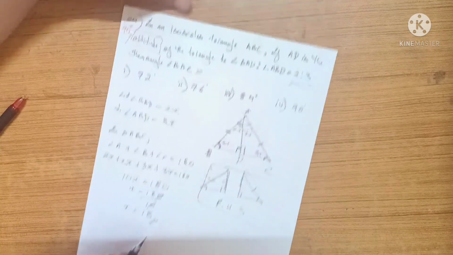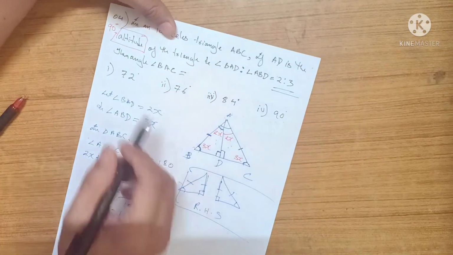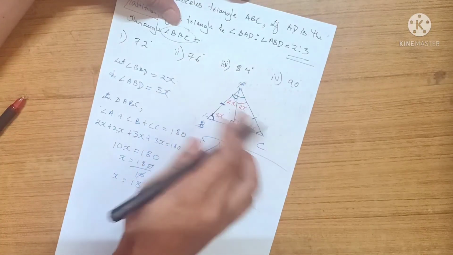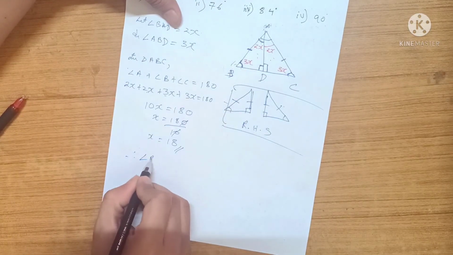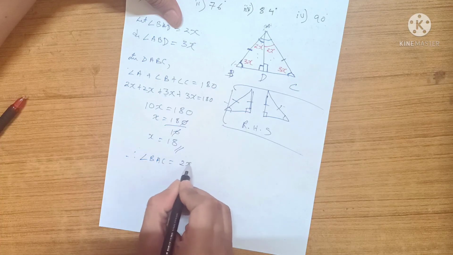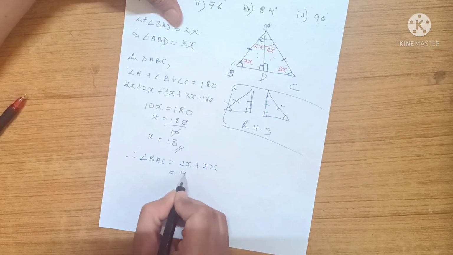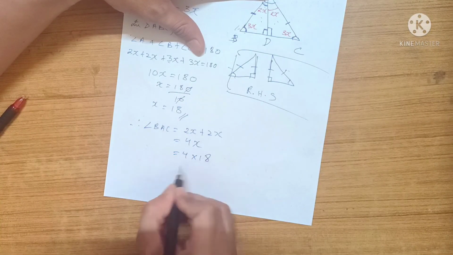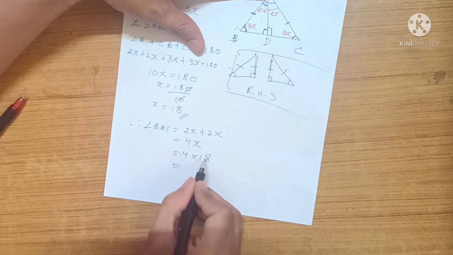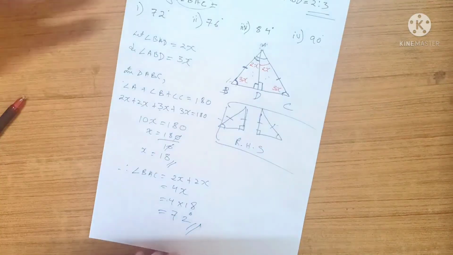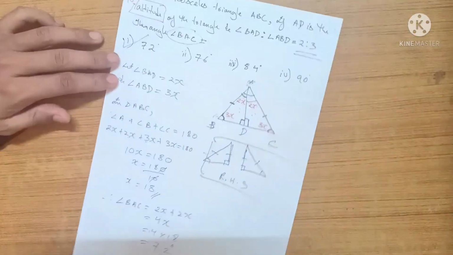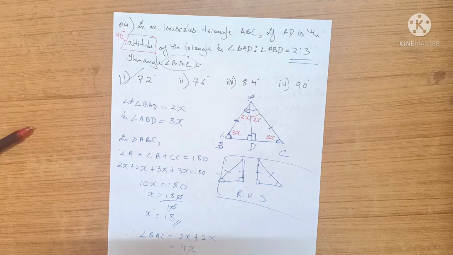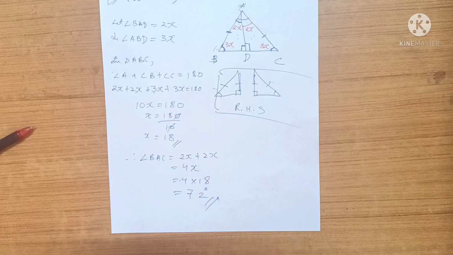So if x is 18, we needed not x, but angle BAC. BAC is the whole thing. Therefore, angle BAC equal to 2x plus 2x equal to 4x. But x we got is 18. So 4 into 18 is 72 degrees. So this is the correct answer. Let me show you the question. And that is it.